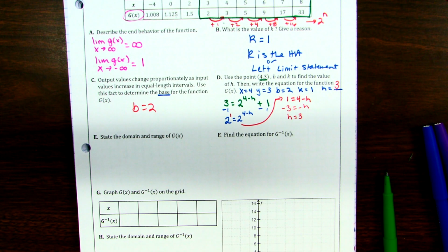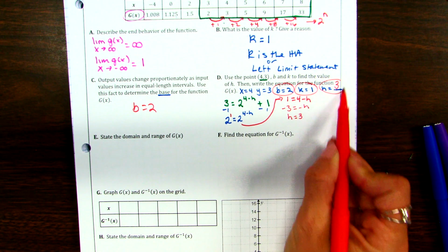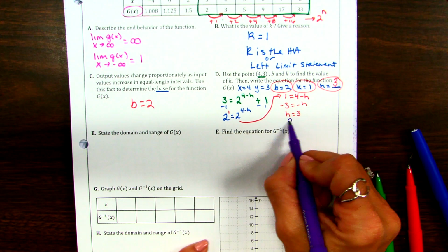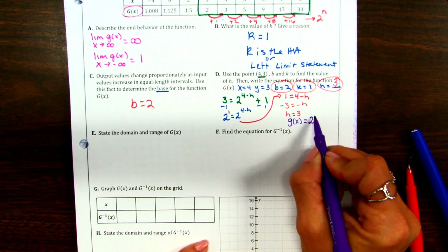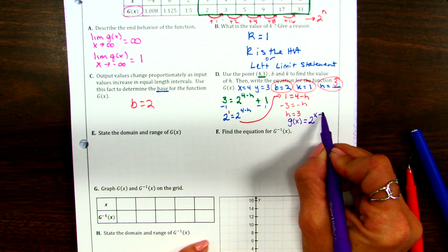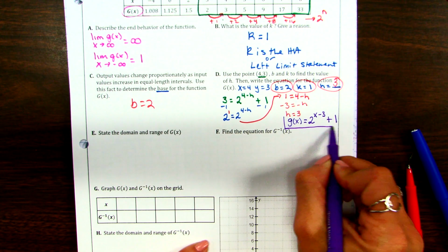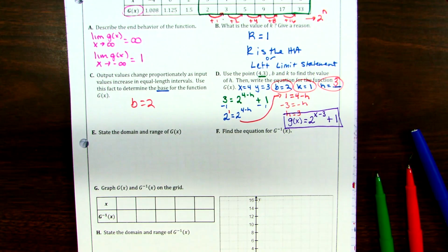Now we have all the information we need to write g of x. We're going to plug in b, k, and h. So g of x is base 2 to the x minus 3, plus 1. That is the equation of that graph, that table of values. Okay?